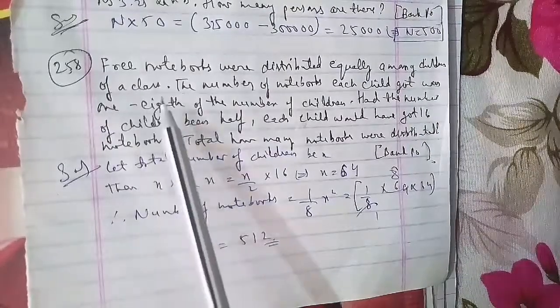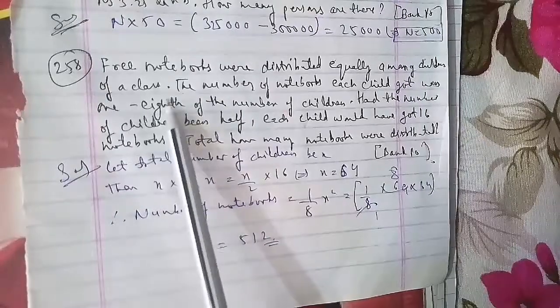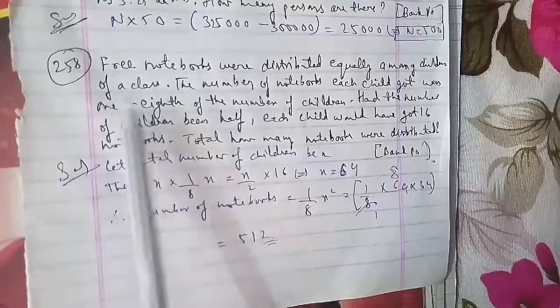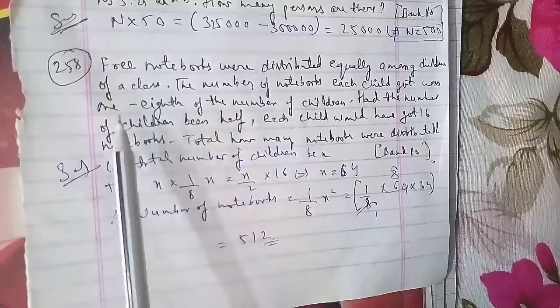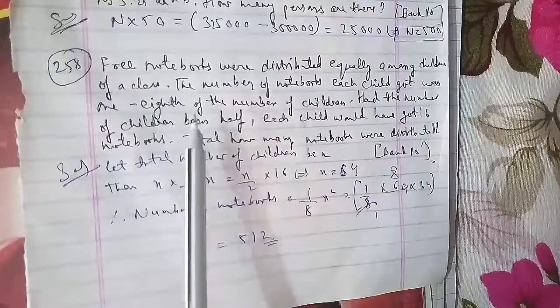In the second section, we will do data interpretation, where we have to cover tabulation, bar graphs, pie charts and line graphs as well. So yes, we will end up here.